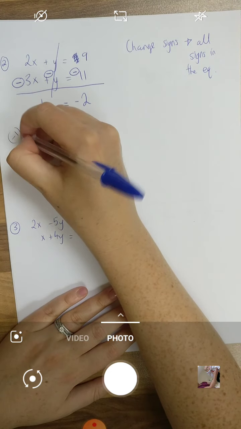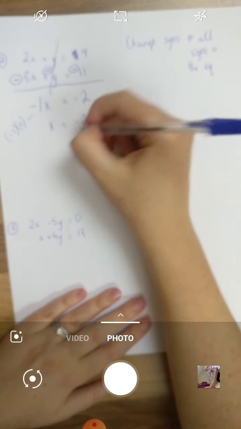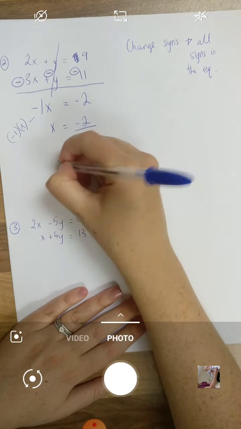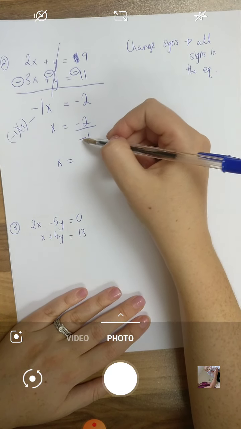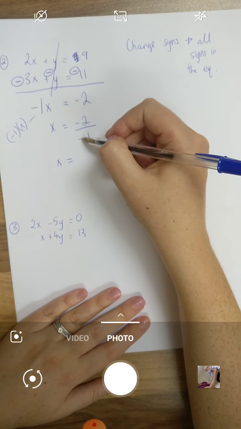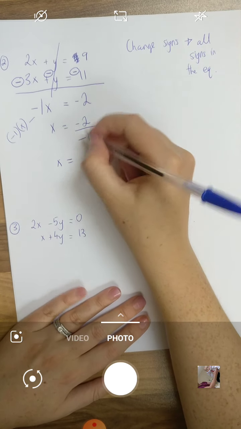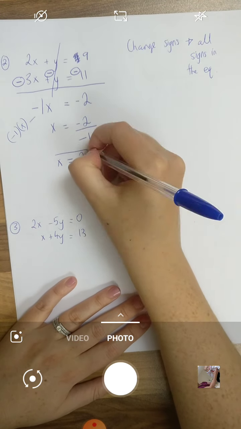Remember, this is minus 1 multiplied by x, so multiplication becomes division. Minus divided by a minus, the same rules as multiplying. Minus and a minus gives plus, and 2 divided by 1 is 2.